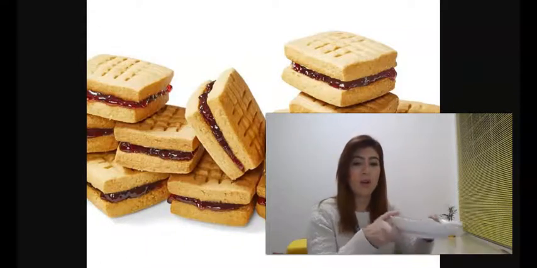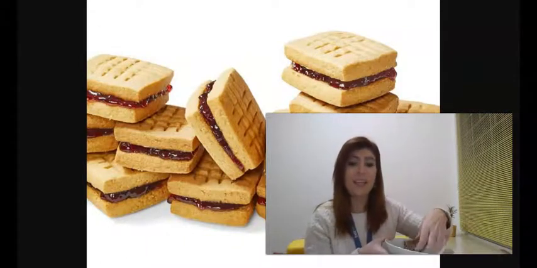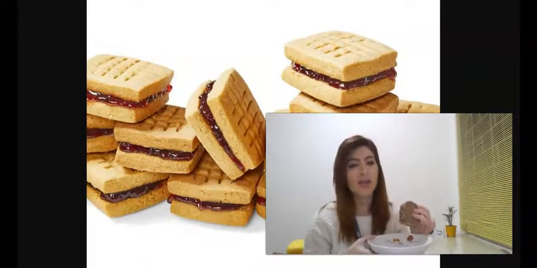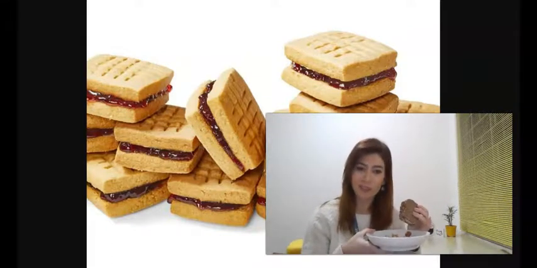serve it on a plate like this. And it's done. It's delicious, and it's a traditional recipe in the American culture.